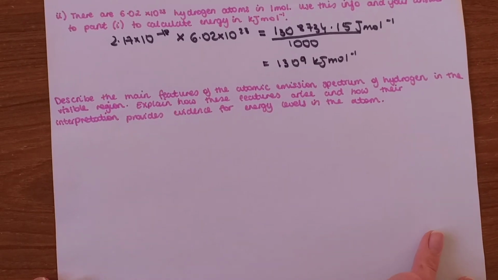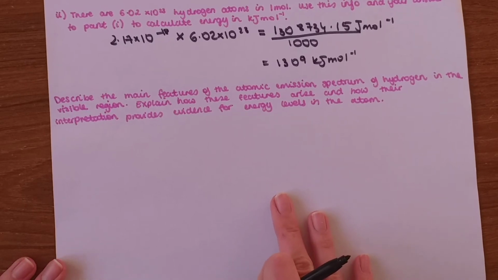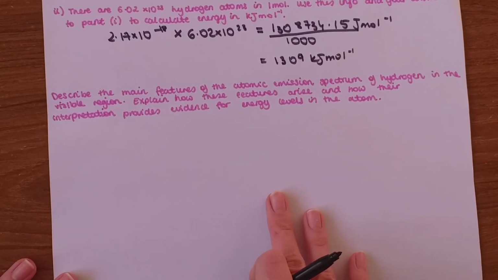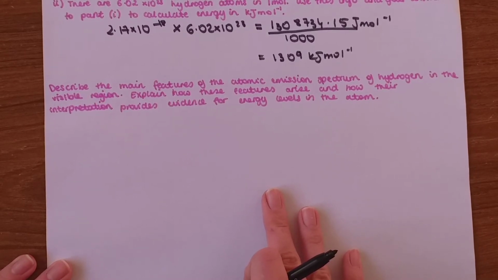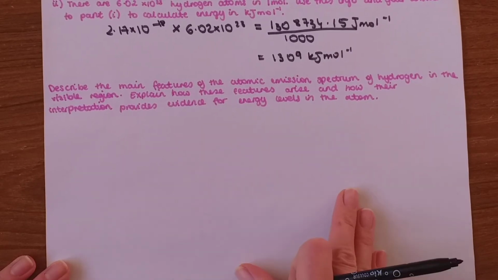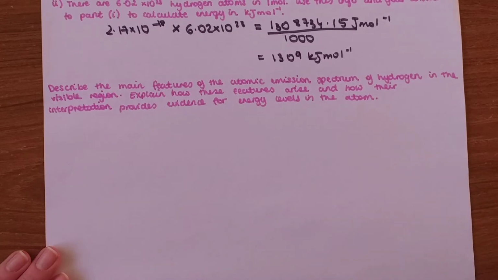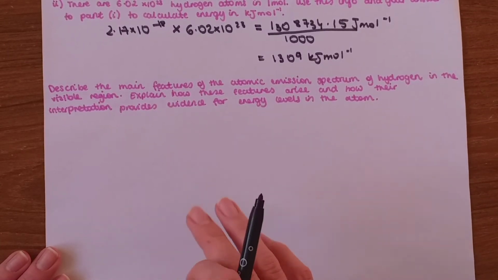Next question is a big question. It's usually like a 6 marker on the exam. Describe the main features of the atomic emission spectrum of hydrogen in the visible region. Explain how these features arise and how their interpretation provides evidence for energy levels in the atom. So you basically have to explain what happens in the emission spectrum of hydrogen.